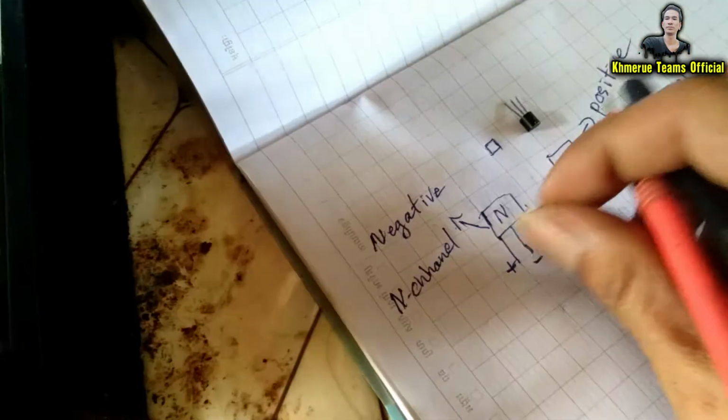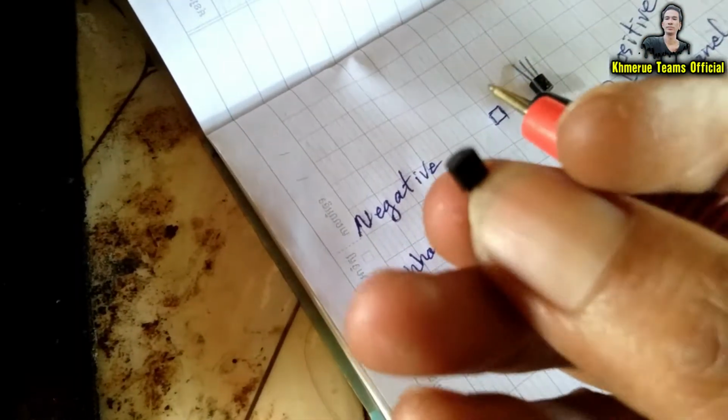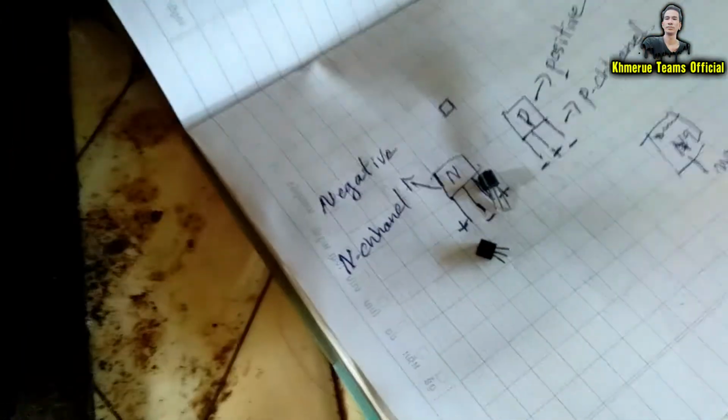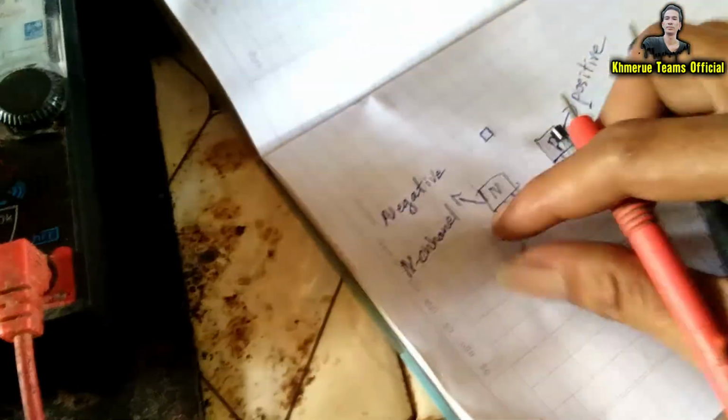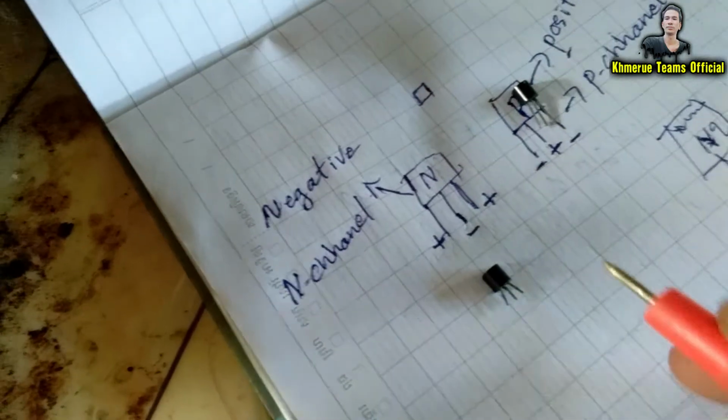Now we have two small transistors here. It is too blurred to show you, but you will know if it is a P or N channel. So you must cover it up like this.